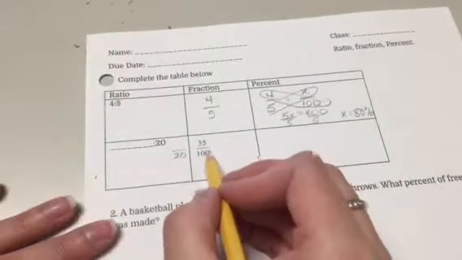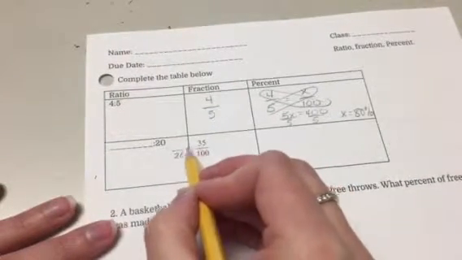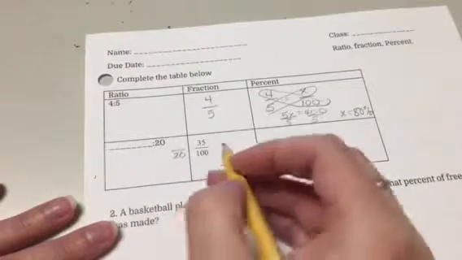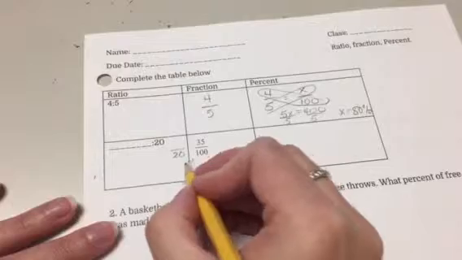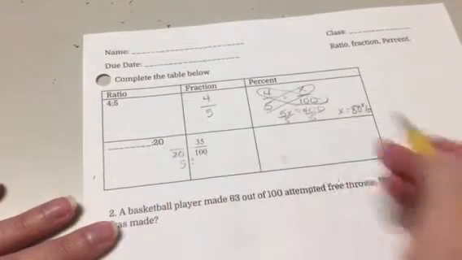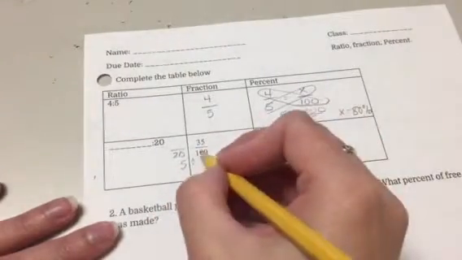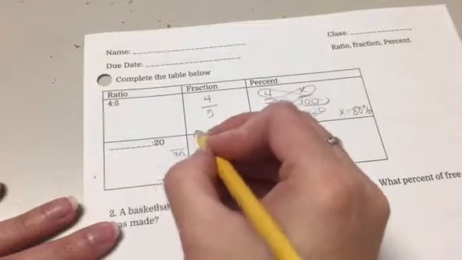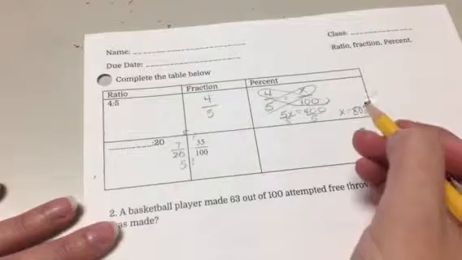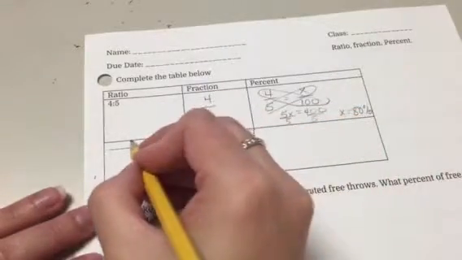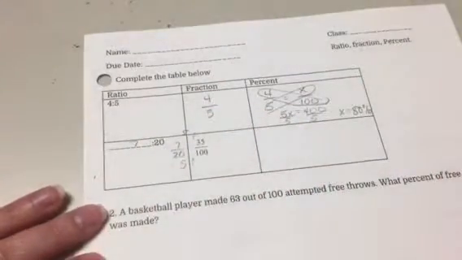What do you have to do to 100 to get back to 20? We would have to divide by 5, and that would get us 20. So whatever you do to that bottom number, you need to do on the top. So 35 divided by 5 would be 7. So this is really the ratio of 7 to 20.